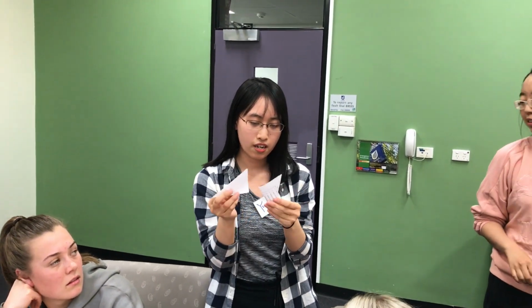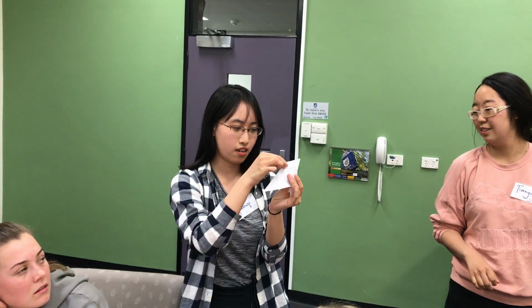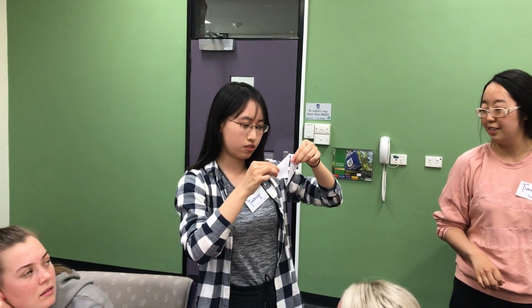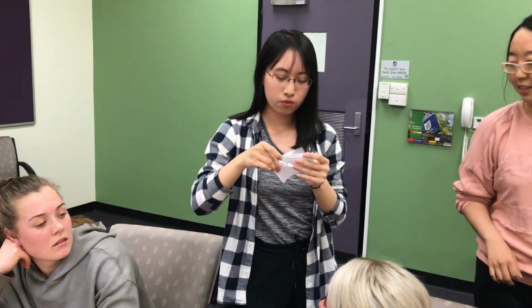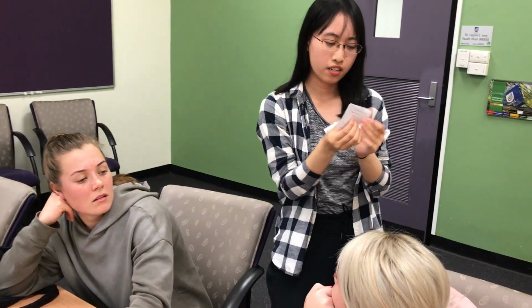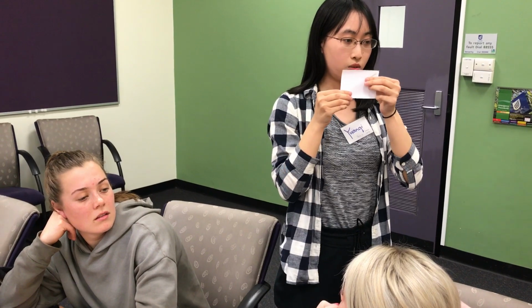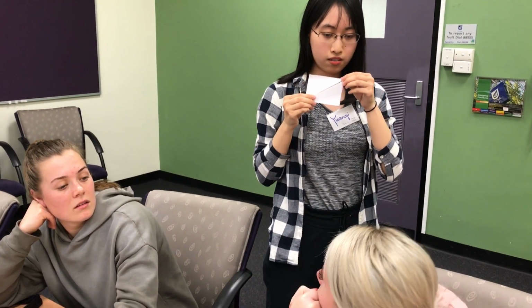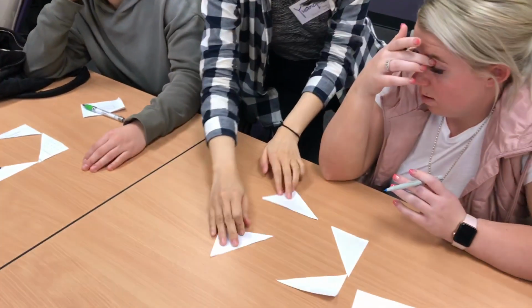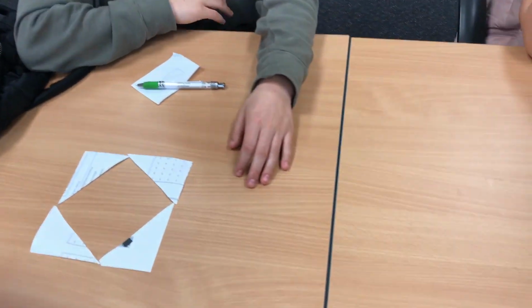So if you put this side and this side together, it should be a rectangle rather than a square. So it's like this. Okay, good.